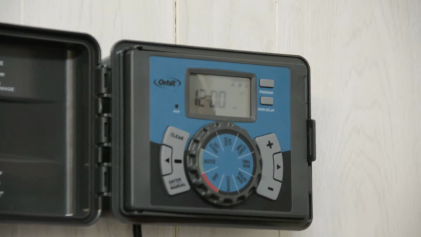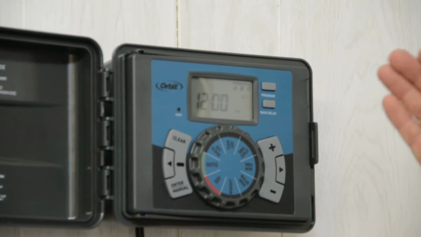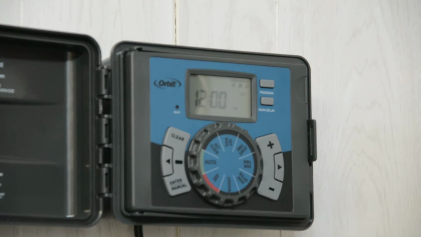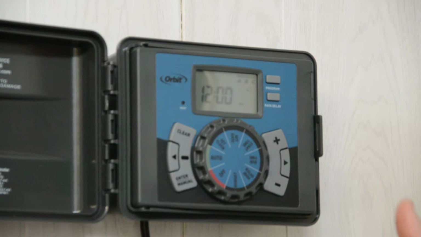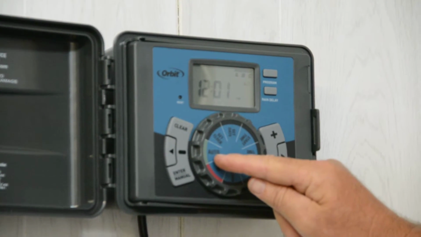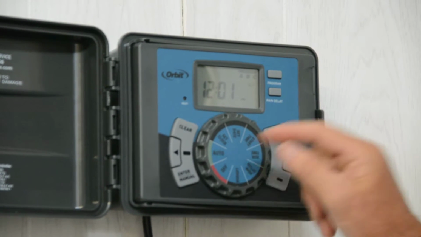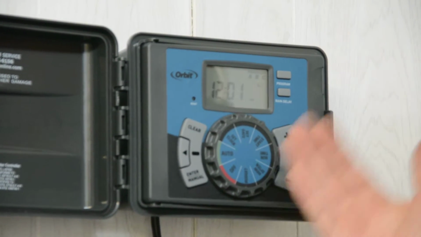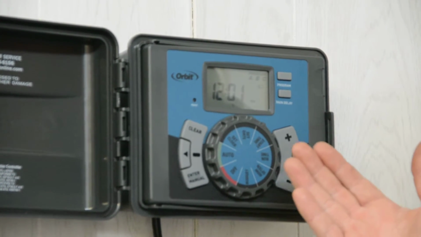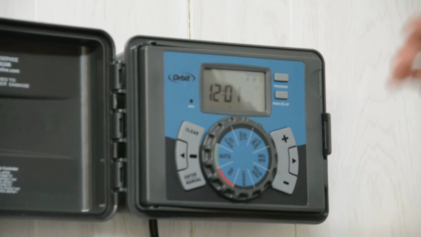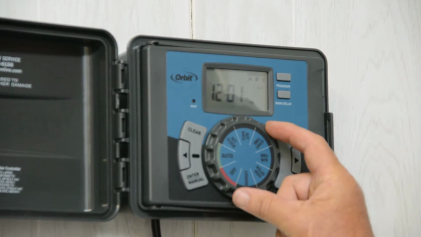Okay, what we want to do is set our time clock. This is your Orbit 6-station timer, lawn sprinklers. Normally your dial is on auto, where the green section is where you would leave this timer for basic automatic programming operation.